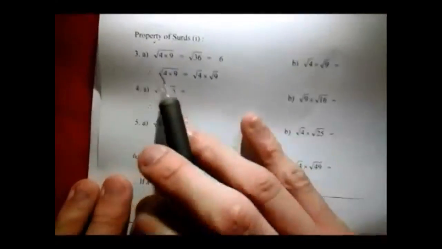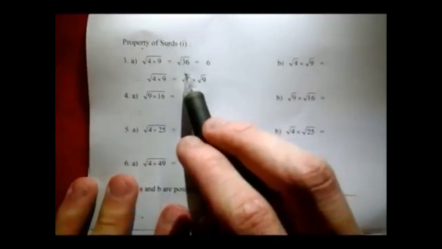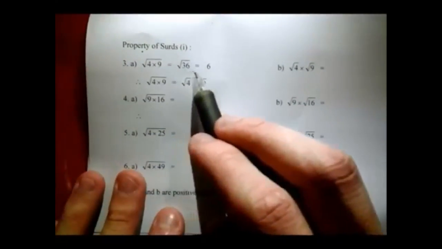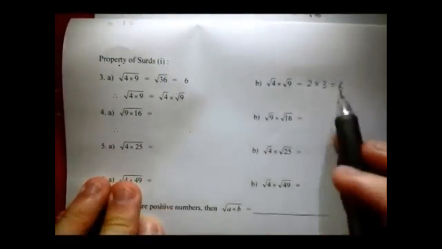In the next part, we have the property of surd. If you have this one, you just times 4 and 9 first, and it's equal to root 36, and you get 6. But for this one, if we take the square root first, 2 times 3 is also equal to 6. So the answer of these two is the same.